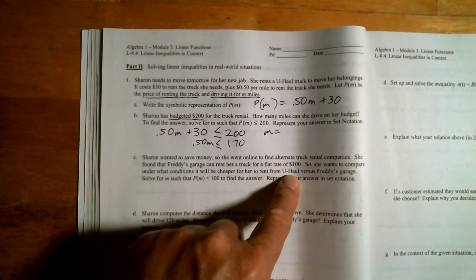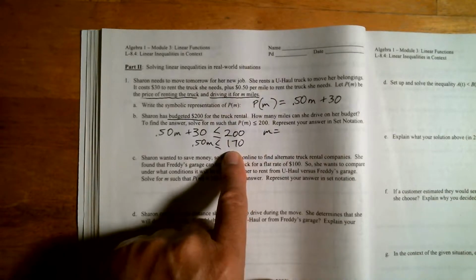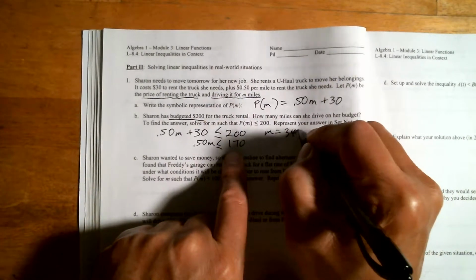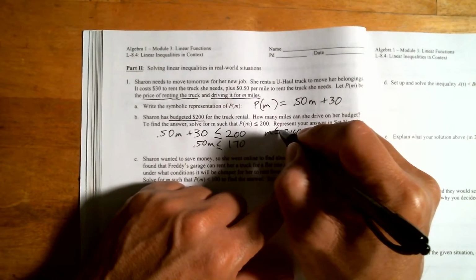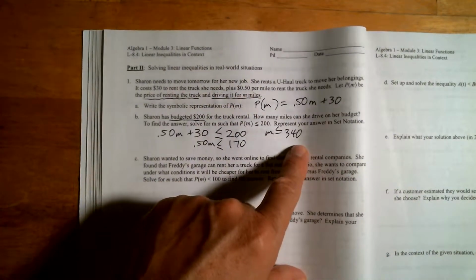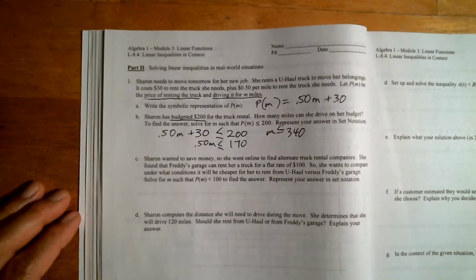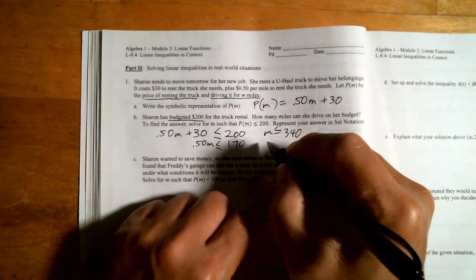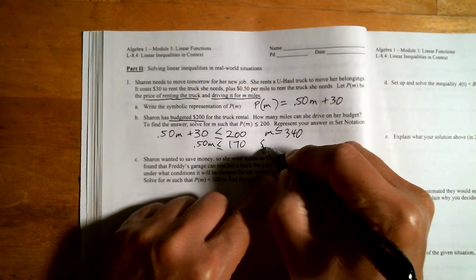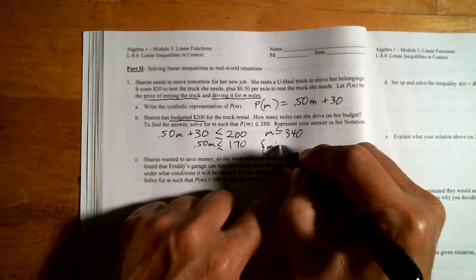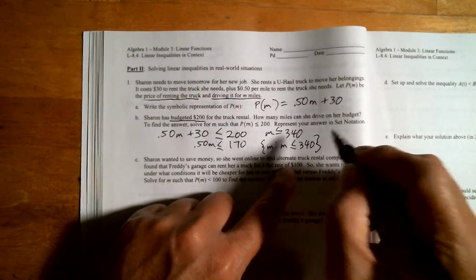what is this? $340. Okay. Oh, less than or equal to, I'm sorry. Less than or equal to 340. Okay. So in set notation, remember, it goes like this. M such that all values M less than or equal to 340. Okay.